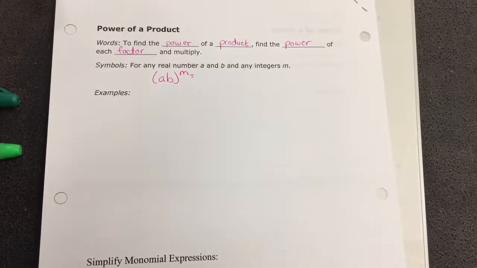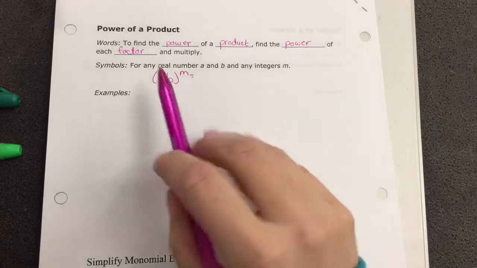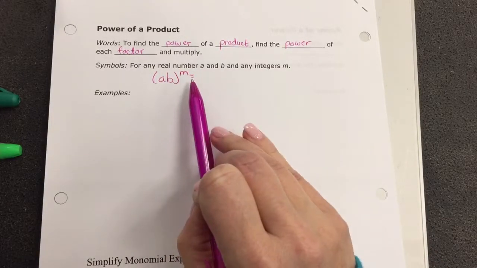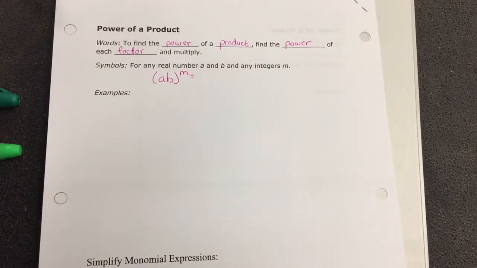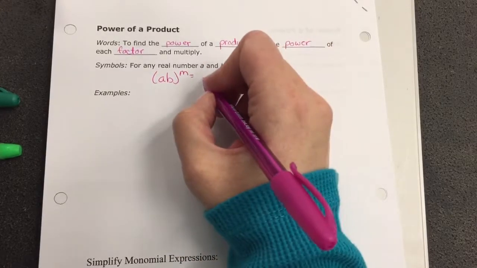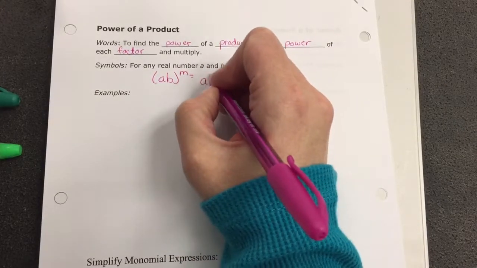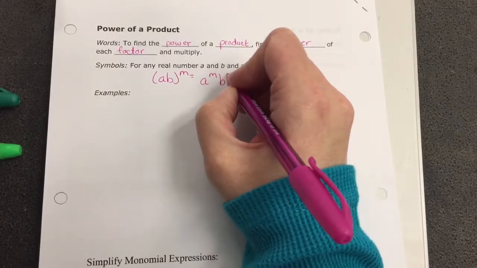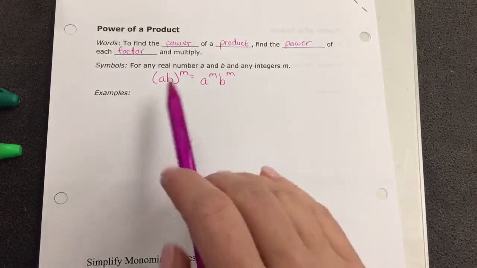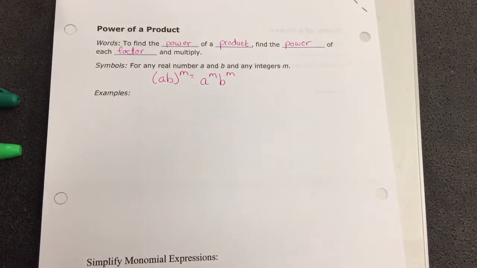Okay, part 2. So let's go back to our example here. For any real number a and b and any integer m, what you have to do here is distribute your exponent m to each base or variable. So if you have (ab) to the m, it actually is a to the m, b to the m. So you're just multiplying them next to each other, which is what the original problem says, but we just now have m as our exponent.